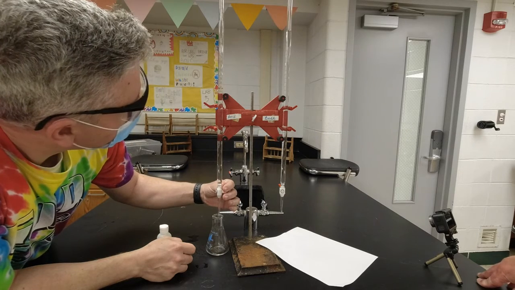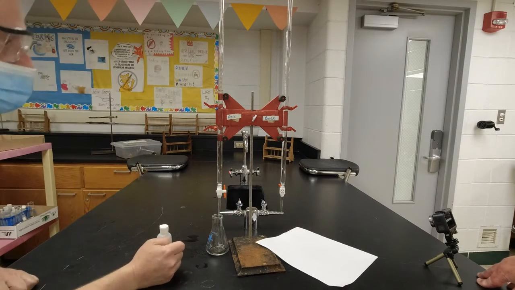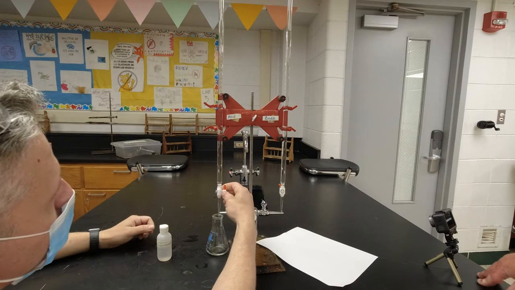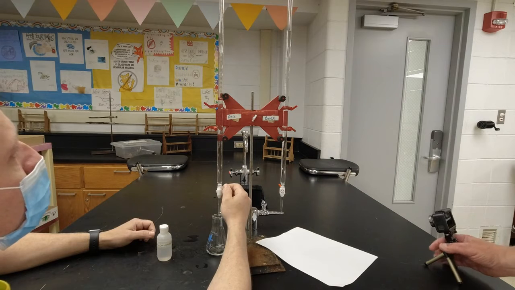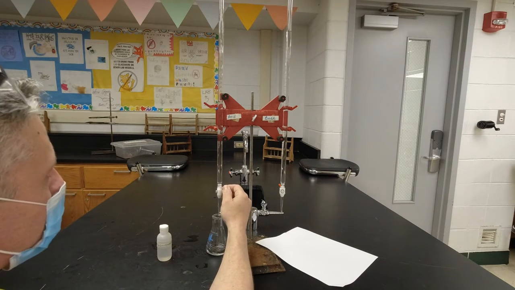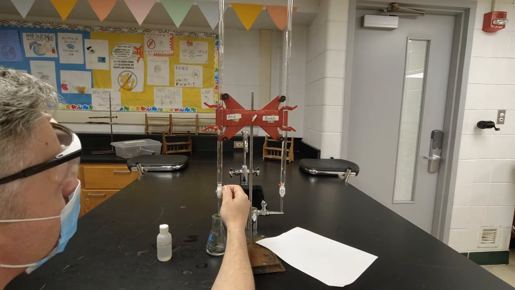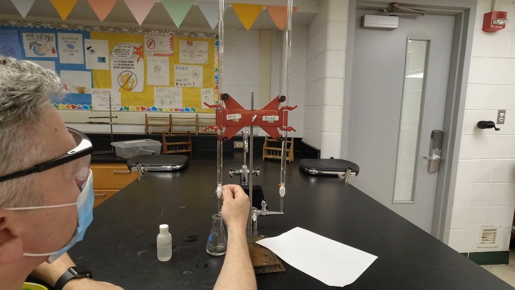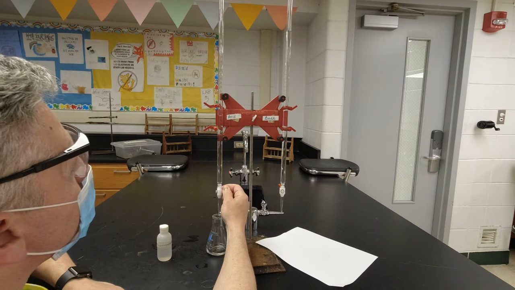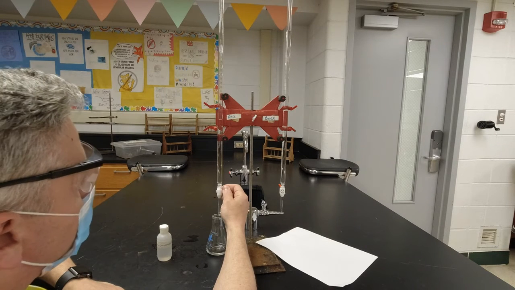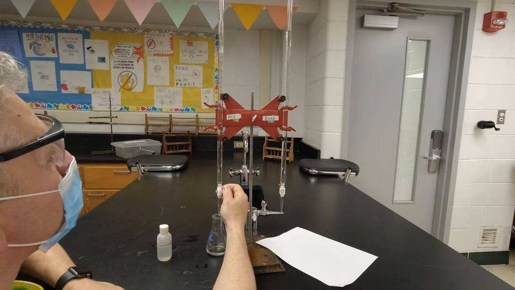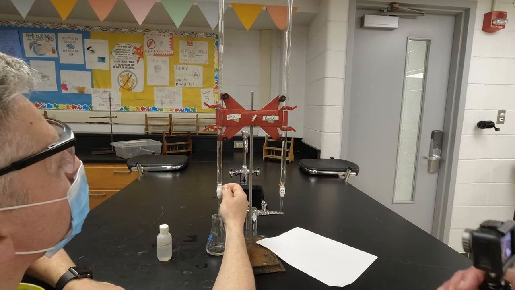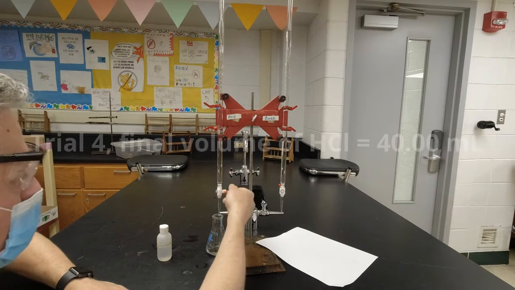We like to get 10 milliliters in there, but it doesn't have to be exact because the calculation that we're going to do is going to take care of that. And there it is, nailed it, right on 40.